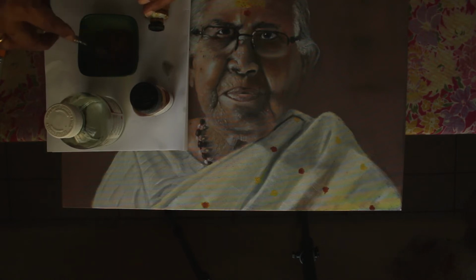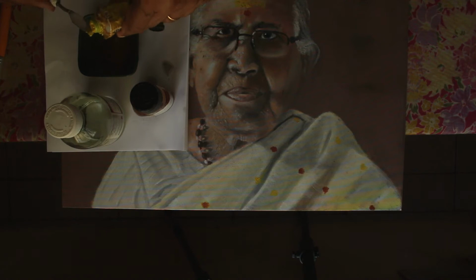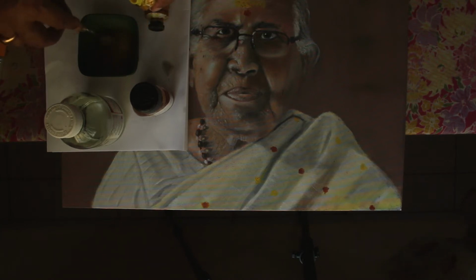When you add too little, of course you have the option of correcting it and adding a little more. But if you add too much of color, then the glazing layer becomes far too translucent. So you have to very carefully add the colors here. This is nothing but a very dilute mix of transparent colors with the medium. That's all it is.